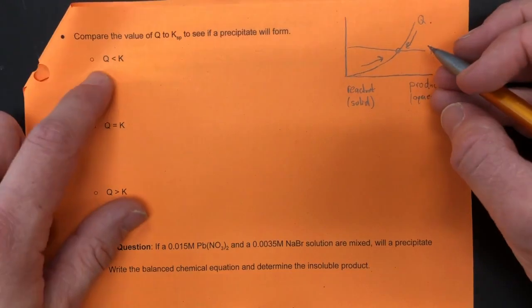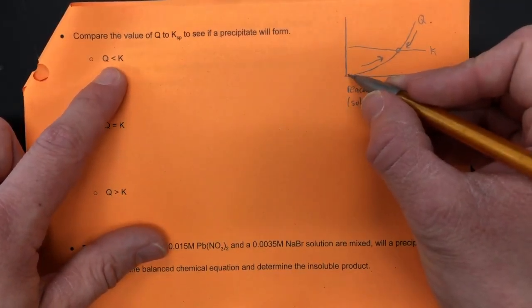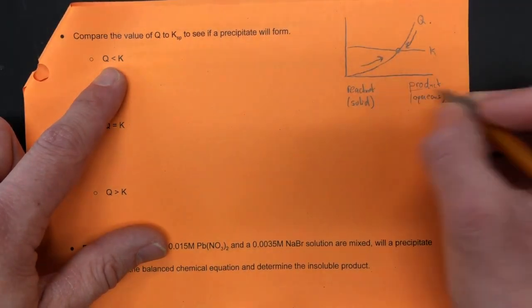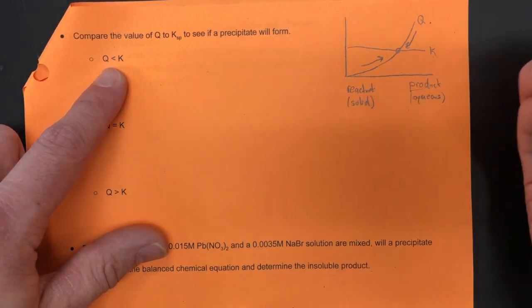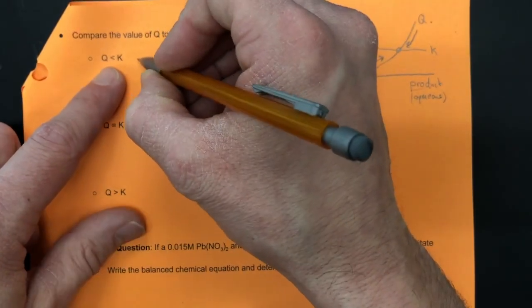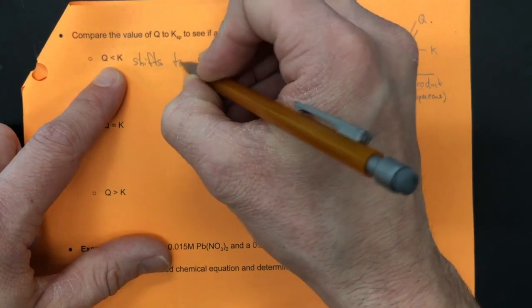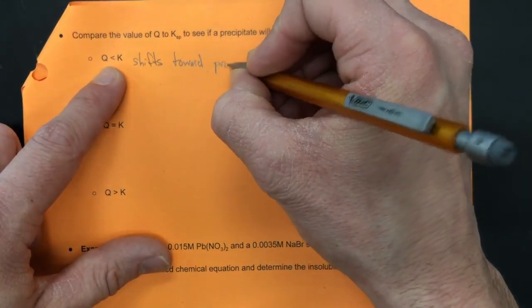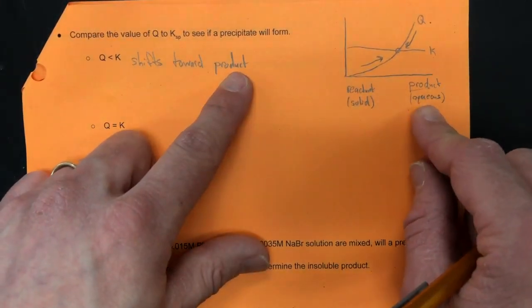So if Q is less than K, then we're going to be shifting towards the product, towards the aqueous. So that means it's going to be soluble. No precipitate forms. And again, the product is aqueous.